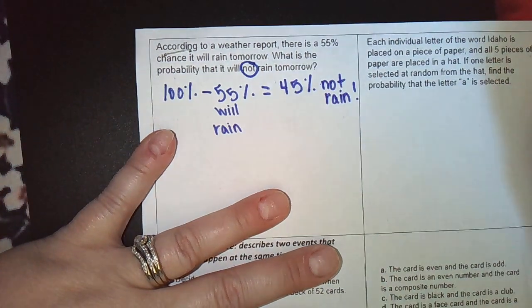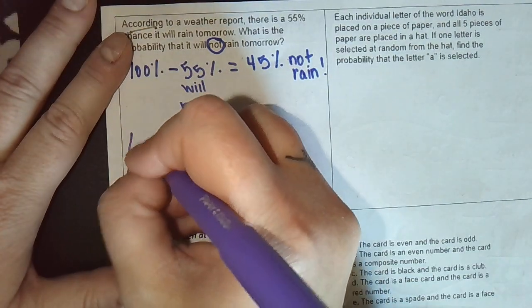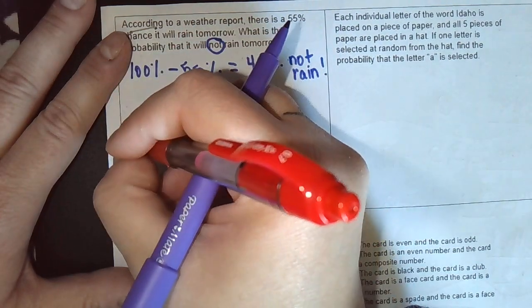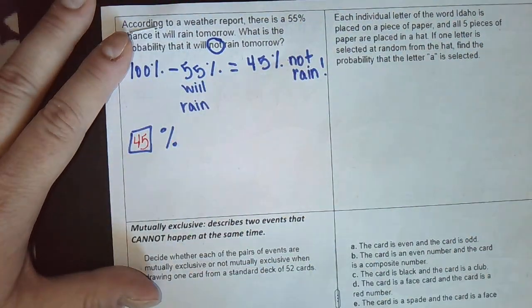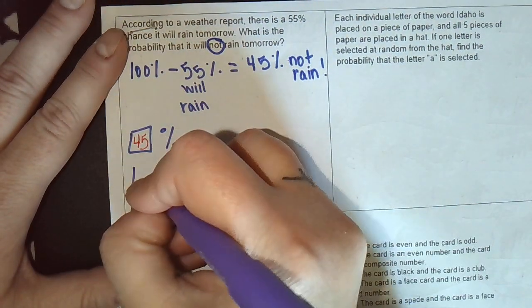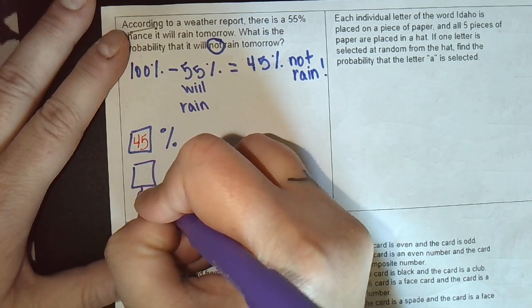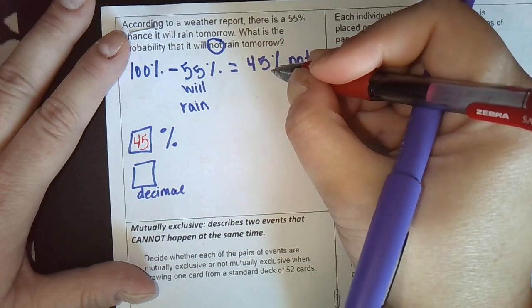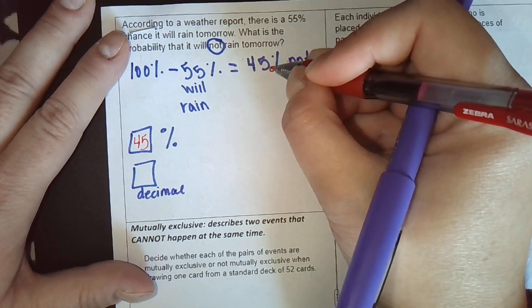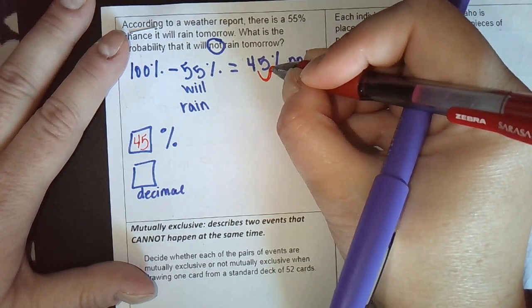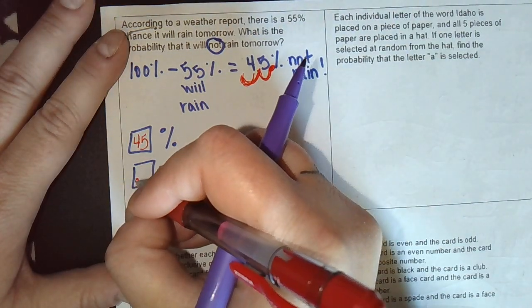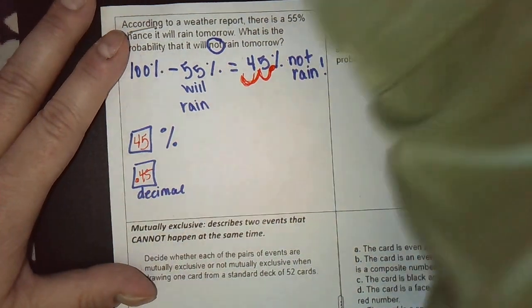Okay, so in our answer choices, if there's a box and then the percent symbol after it, that's when you're going to type in 45 for 45%. If your answer box says something about a decimal, then you're going to take the decimal to the right of the 45 and move it once, twice, to make 0.45.